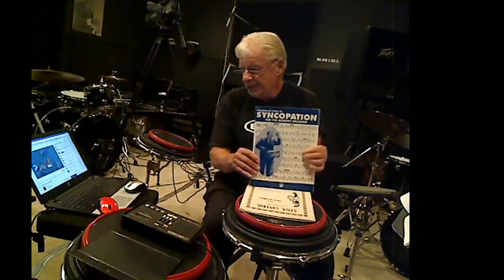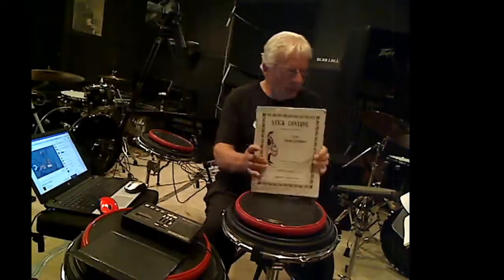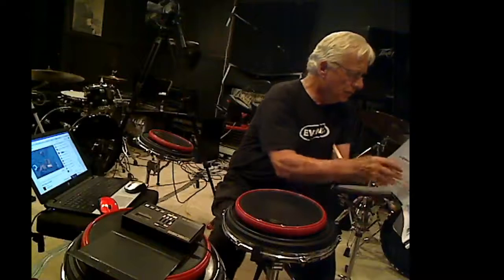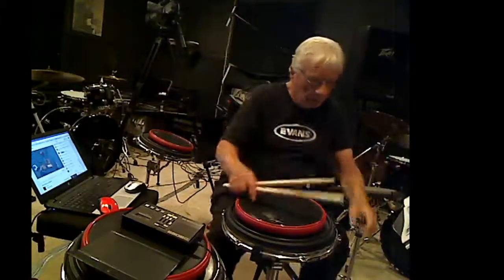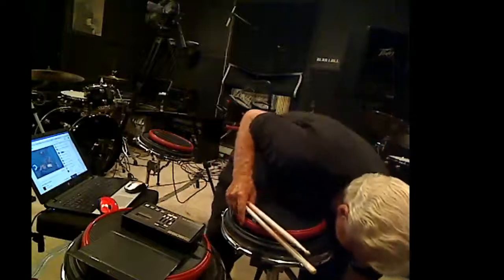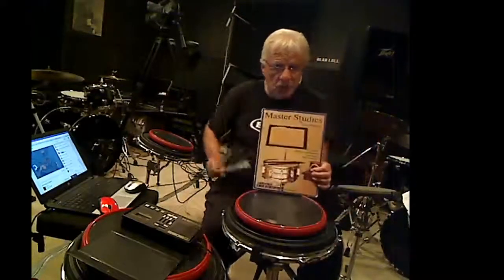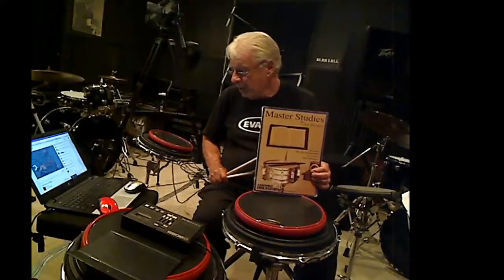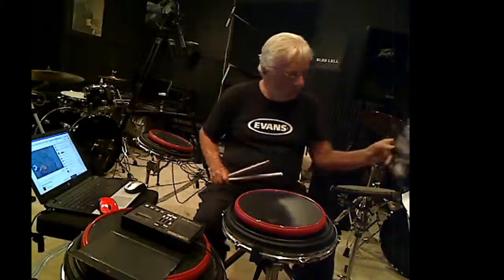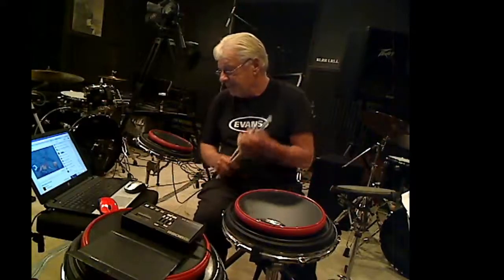That's the Syncopation book. The Stick Control book, the Bible. Now, I don't have handy Master Studies 2. This is Master Studies 1. I do a lot of work out of here. And Master Studies 2. Great books. Joe Morello's the master of hand technique.